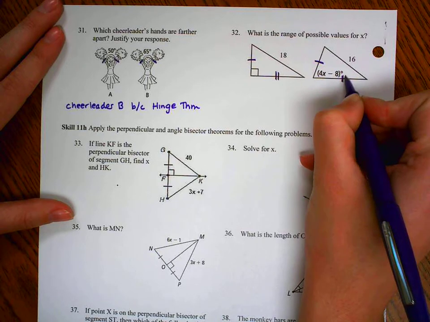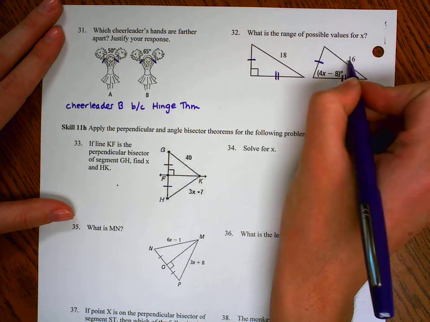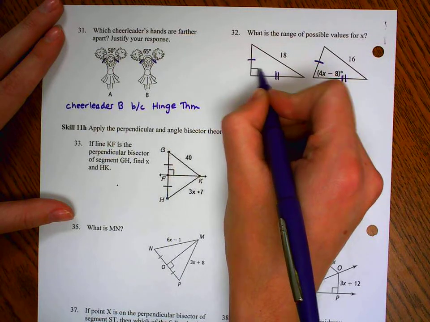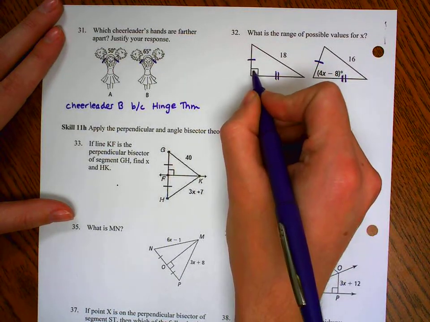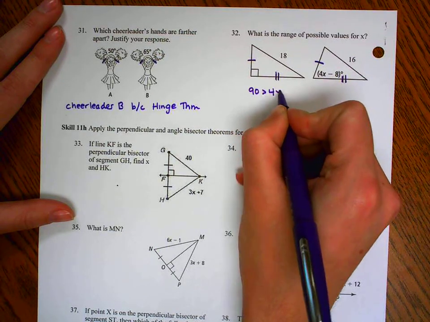Okay, what are the possible values for x? Well, this side is the same as this side. Since 18 is longer than 16, that means this angle must be more open than this one. Well, this represents 90, so we can say that 90 has to be bigger than 4x minus 8.